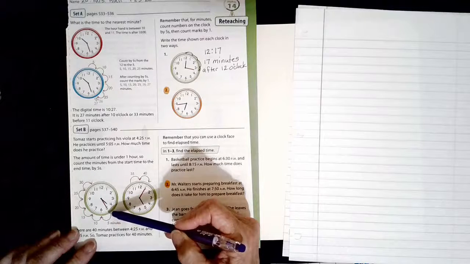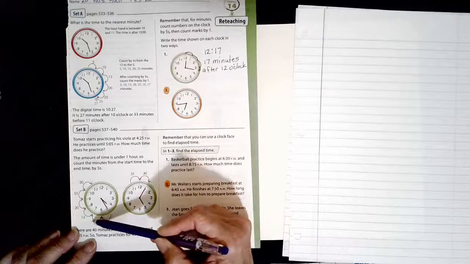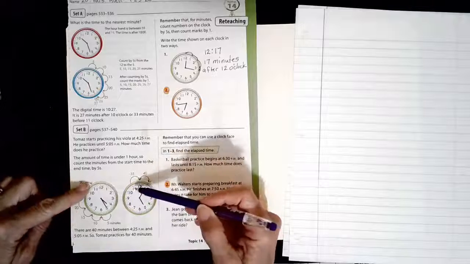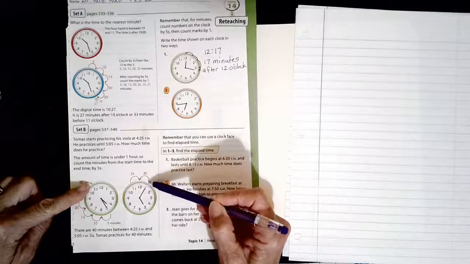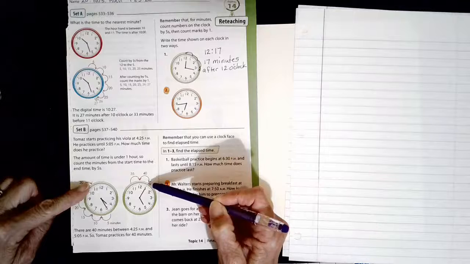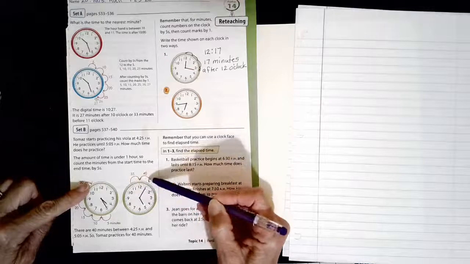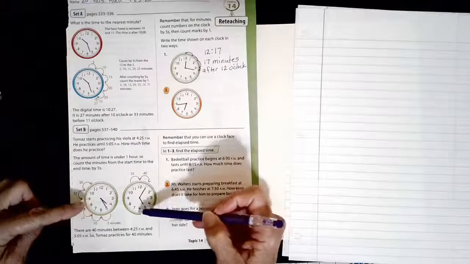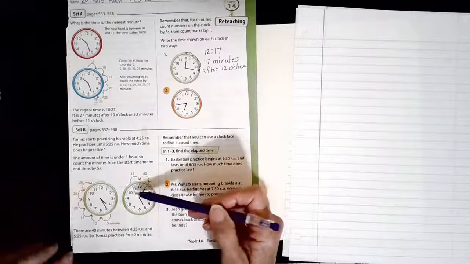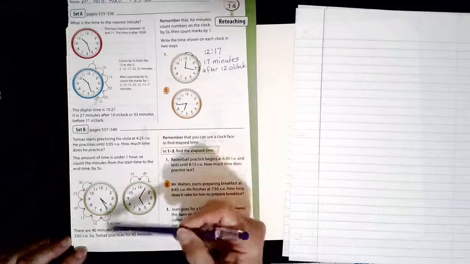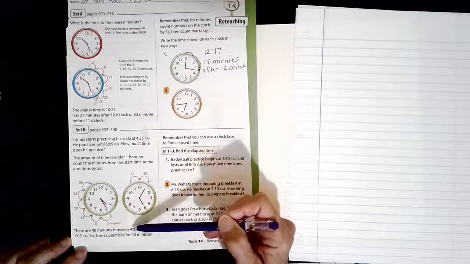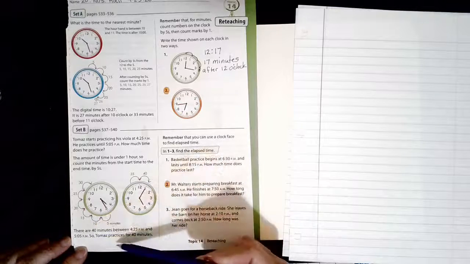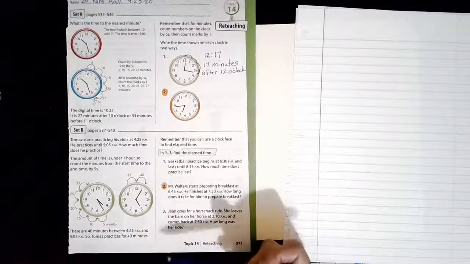So starting here, we have 5, 10, 15, 20, 25, 30, and then 35, 40. There's 40 minutes. They switched over to the other clock because although an hour has not passed, a new hour has appeared. So there are 40 minutes between 4:25 p.m. and 5:05 p.m. So Tomas practices for 40 minutes.